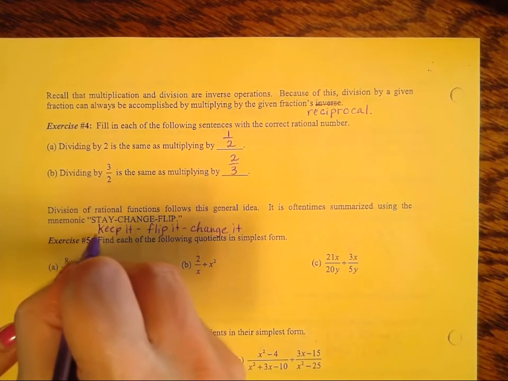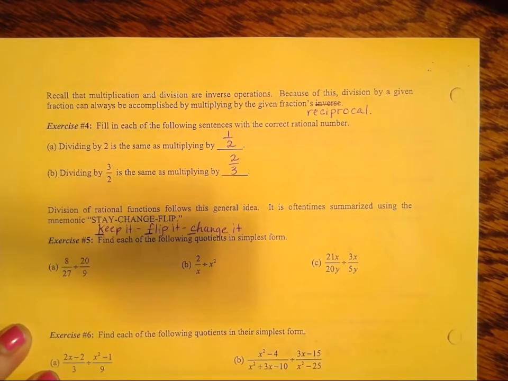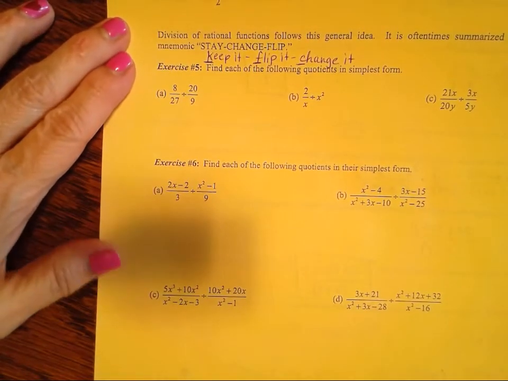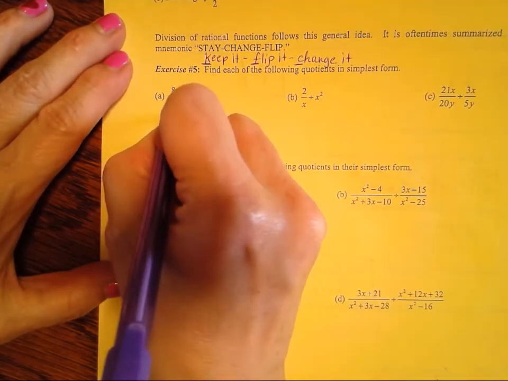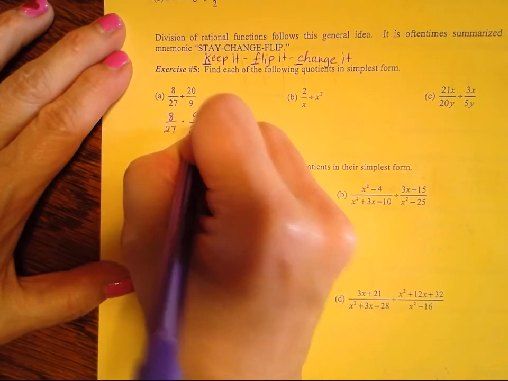Some people like to remember it by Kentucky Fried Chicken. Keep it, flip it, change it. So for 8 over 27 divided by 20 over 9, we're going to change that to 8 over 27 times 9 over 20.